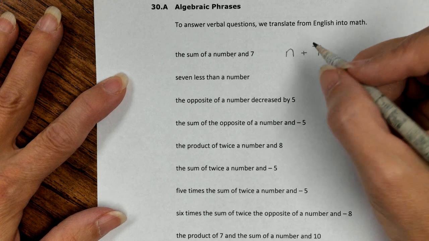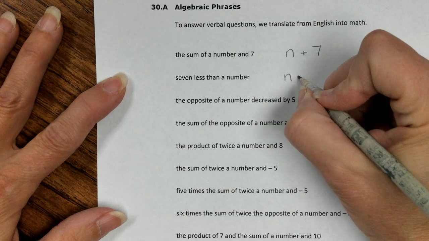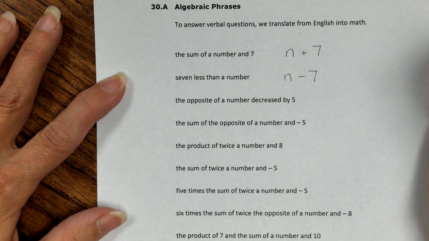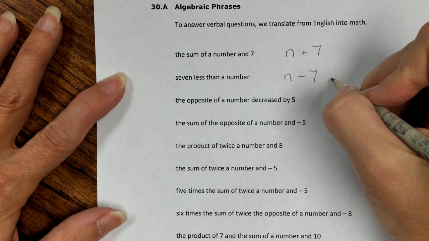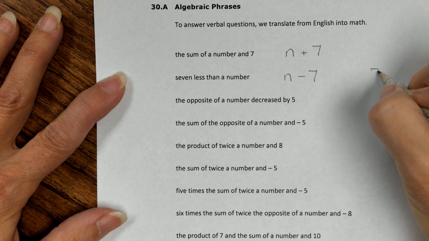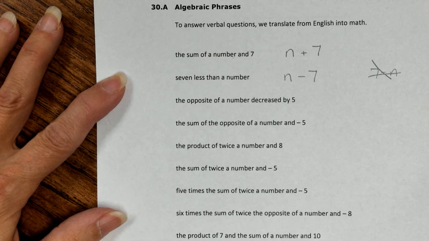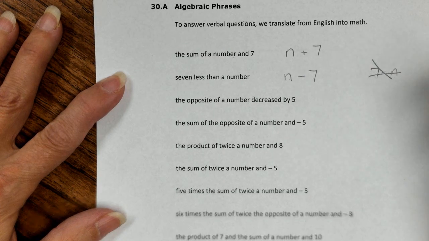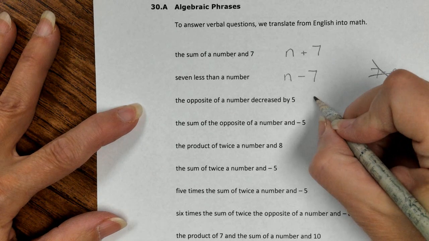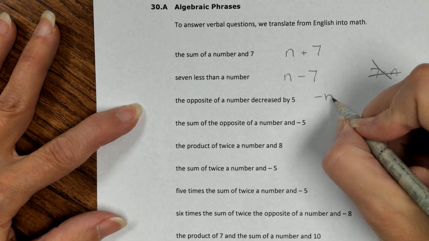7 less than a number. So we're starting out with some number and then 7 less than that. So we're subtracting. This is not the same as 7 minus n. No, not 7 minus n. It's 7 less than whatever n was. Now the opposite of a number would be negative n, because you know negative means opposite.